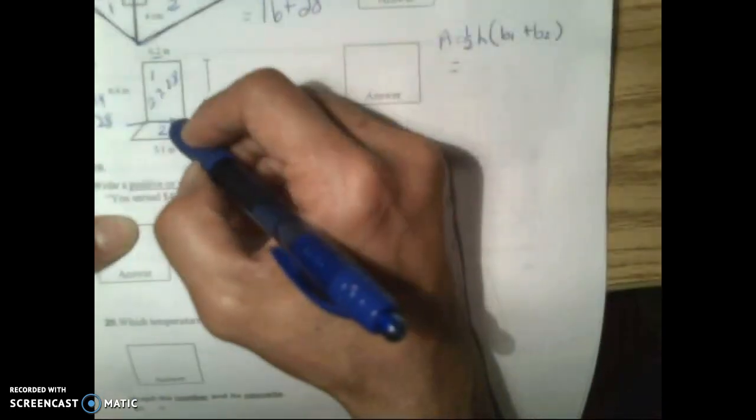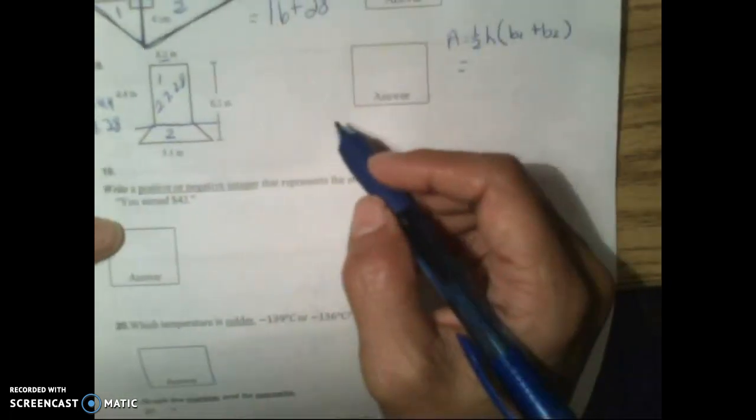Now I have to find the area for the trapezoid. The formula for a trapezoid is the area equals half the height multiplied by base 1, which is one of the bases, the bottom or the top, it doesn't matter, plus base 2. Okay, so now you're just going to be a little detective and use the information you have here to figure out where's your height, where's your base 1, base 2. It doesn't matter which is base 1 or base 2 because you're adding them together, and the property of addition tells us that that doesn't matter.